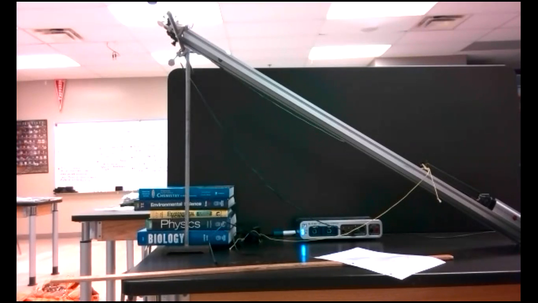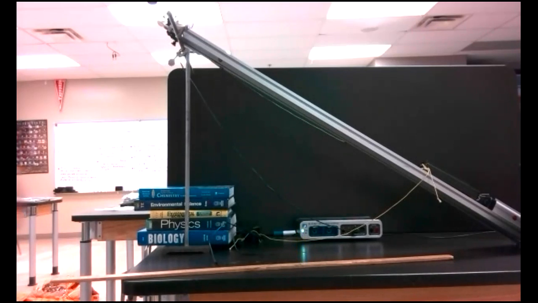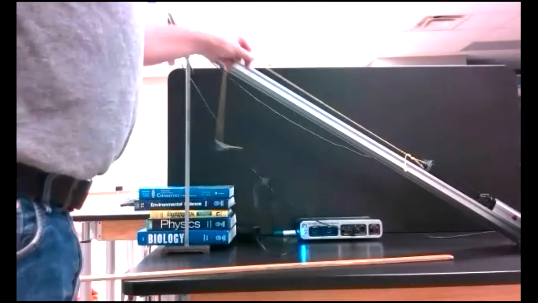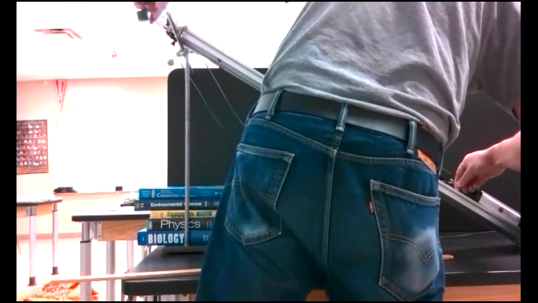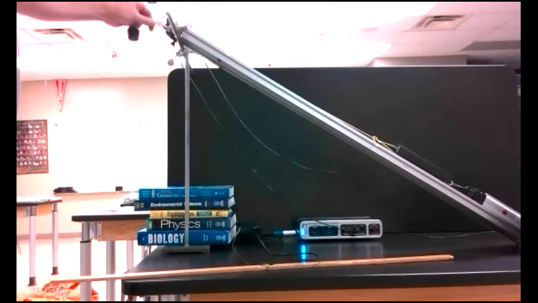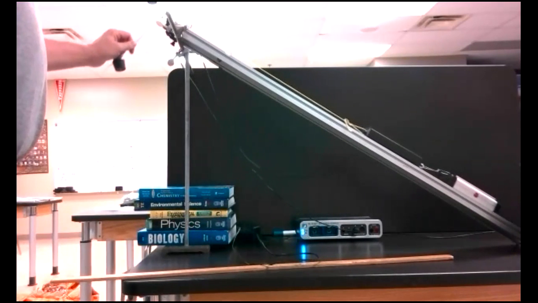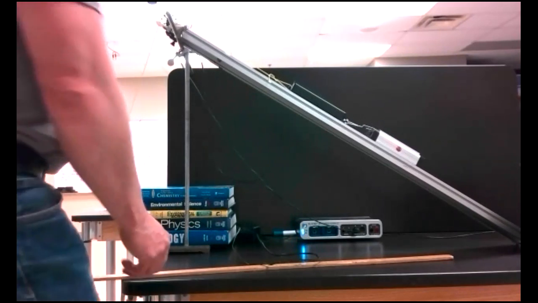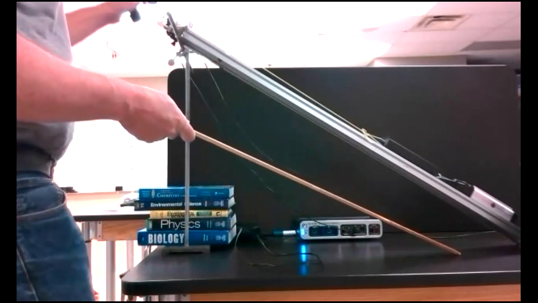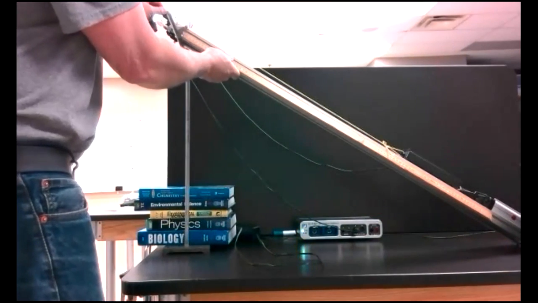Essentially, what we're doing with this lab is trying to figure out a special aspect of work in a specific circumstance. So I'm going to be pulling this cart, naturally. And there's about 50 little things that are going to go wrong every trial, so just hang with me. We're going to pull this cart up this ramp, and we're going to measure the amount of force that it takes to cause this cart to go up this distance.